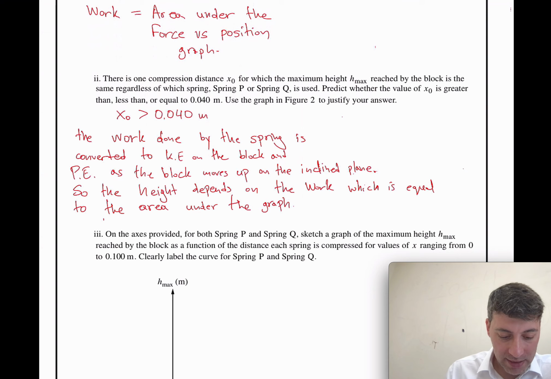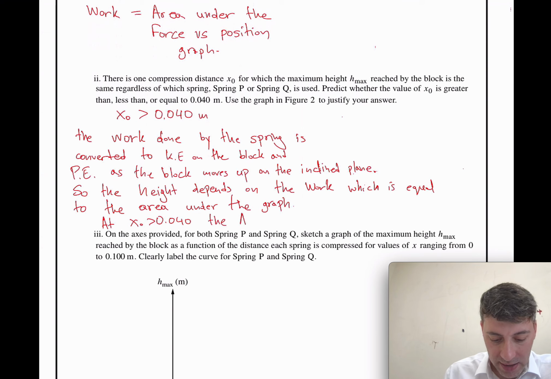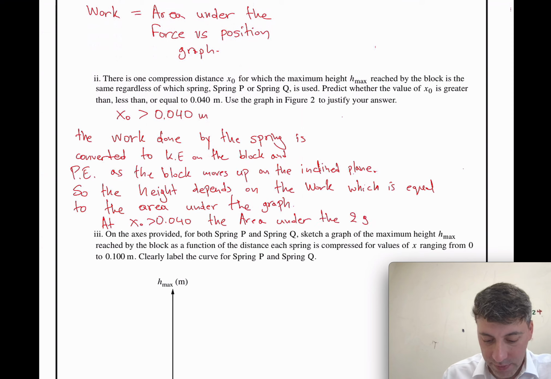So at XO greater than 0.040, the area under the two graphs is equal. The areas under the two graphs are equal.